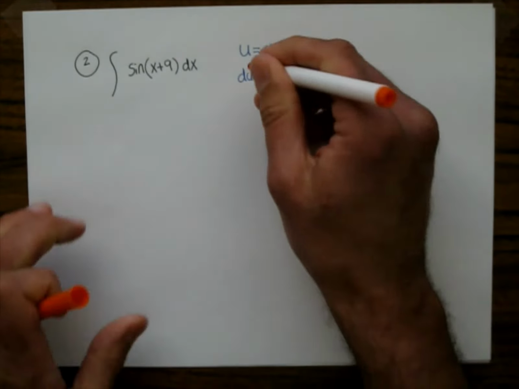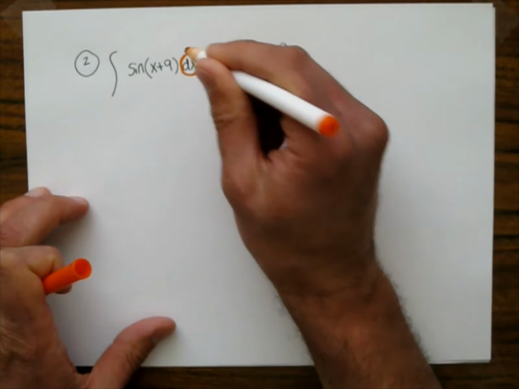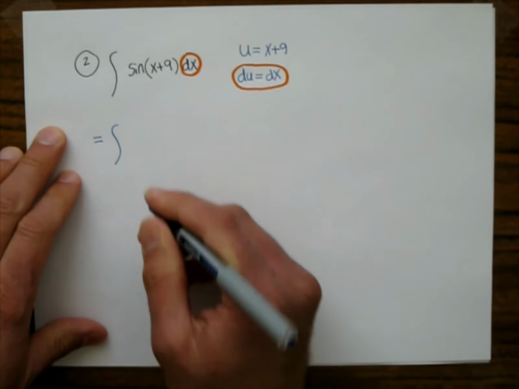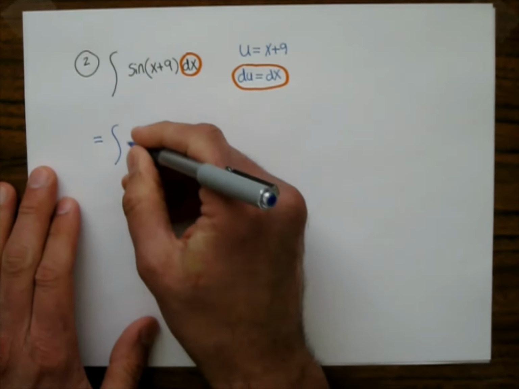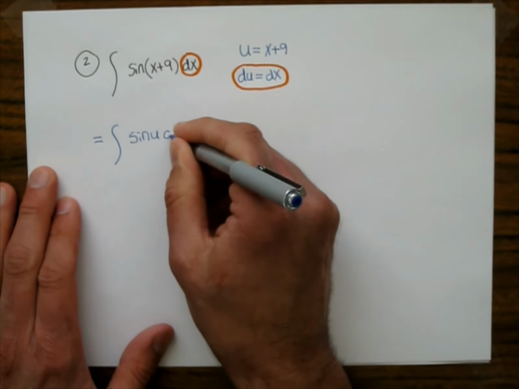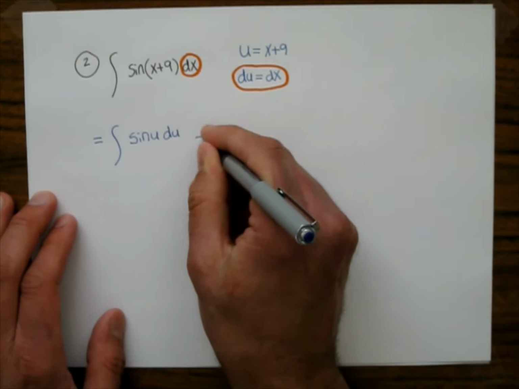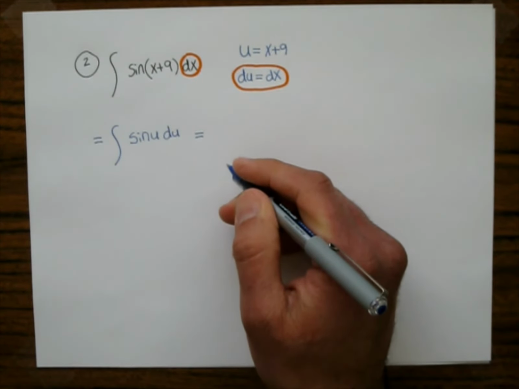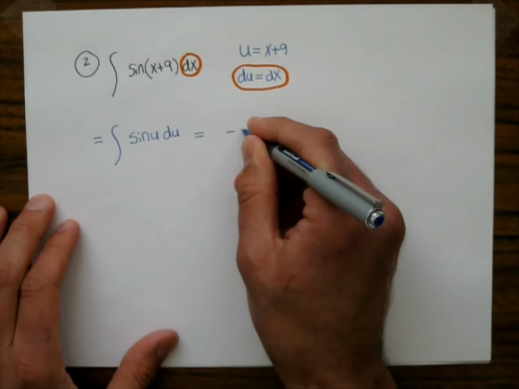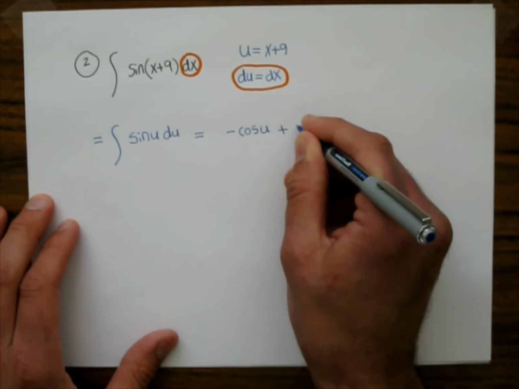Okay, so this dx is going to get replaced with the du. And I'm going to change to blue. We have the integral of sine of u, and then we have du. So look, we're tricking this problem into getting done. Okay, let's continue. The antiderivative of sine happens to be the negative cosine. So I have negative cosine u, and then don't forget your plus c.